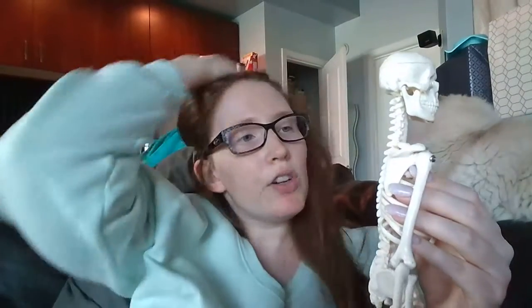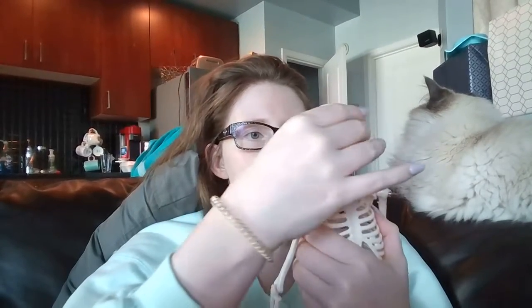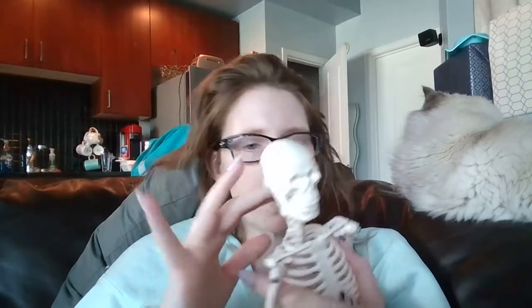A little bit different with the cervical spine. In order to move the head from side to side, there's a little joint called the atlantoaxial joint, and up and down is the atlanto-occipital joint. So that's a little bit different with the cervical spine.